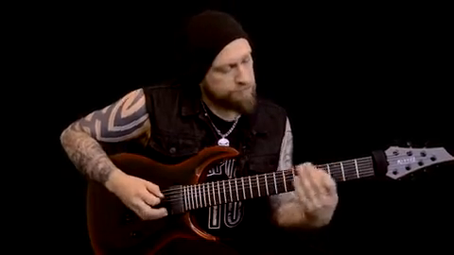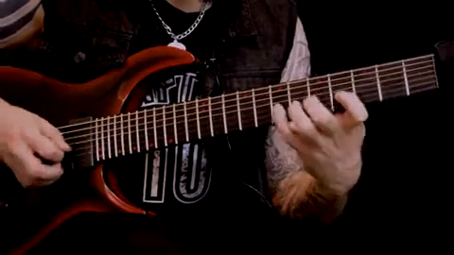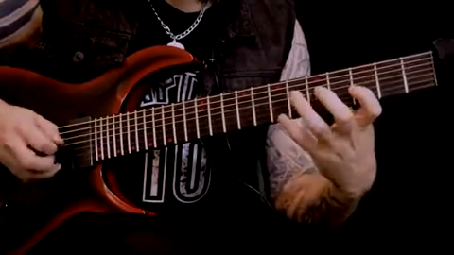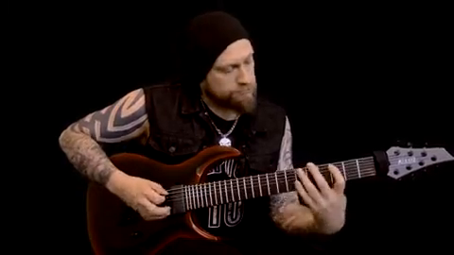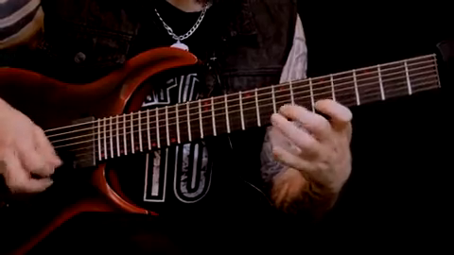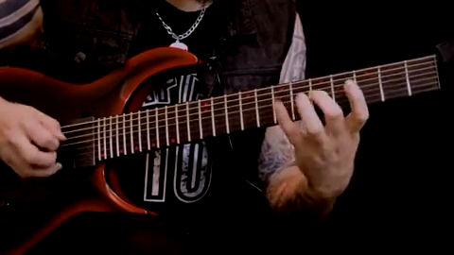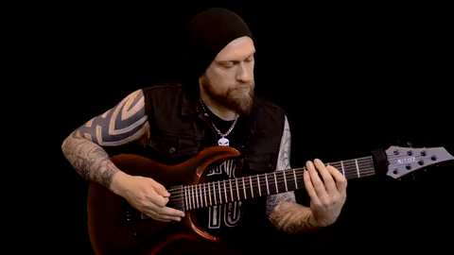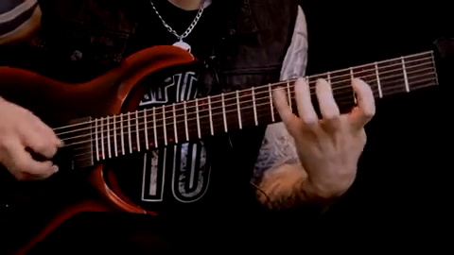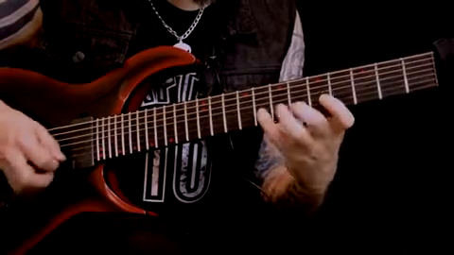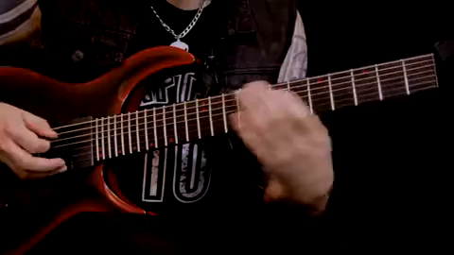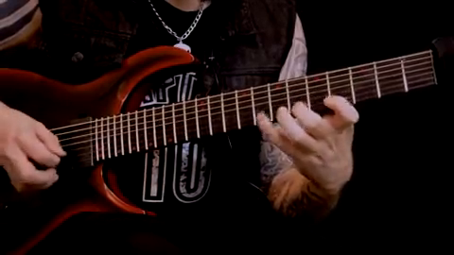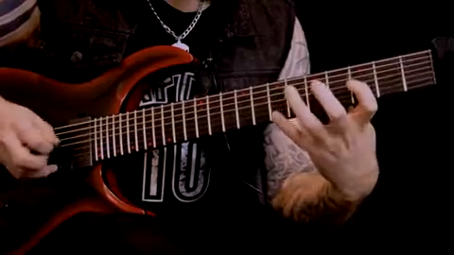Okay, then a Phrygian shape. Okay, moving on from that, we've got a Lydian shape from the same root. Then Mixolydian. Then Aeolian. And then last of all, Locrian.